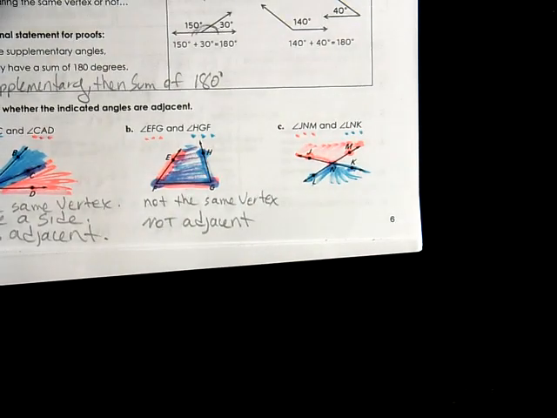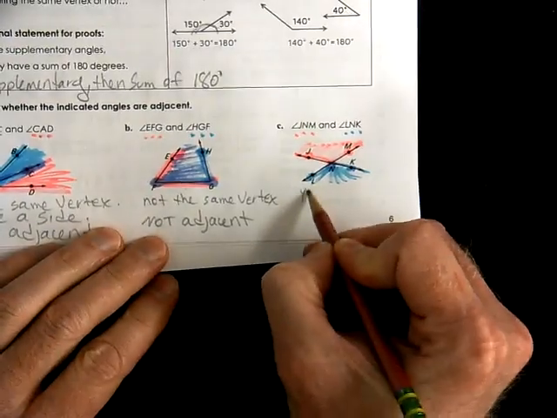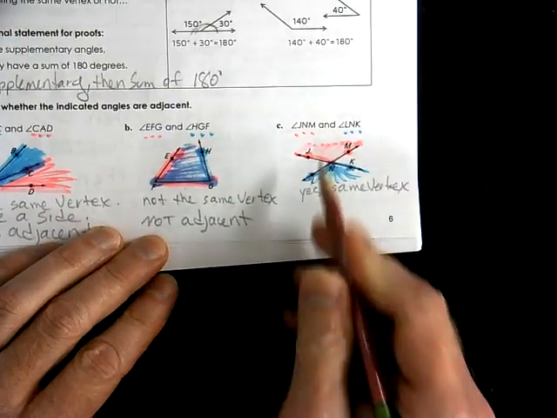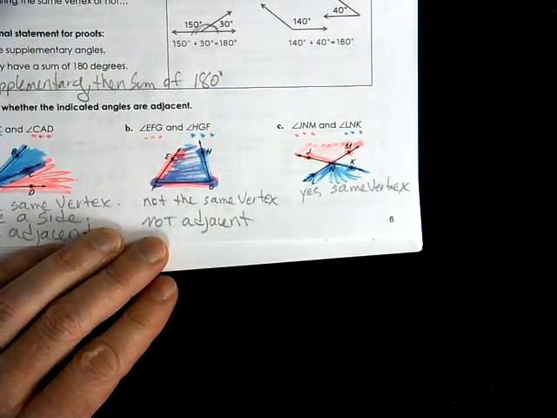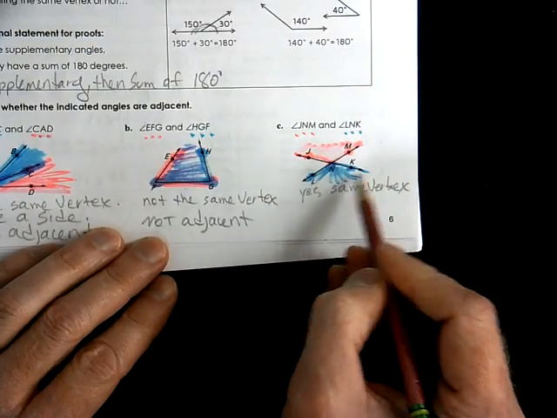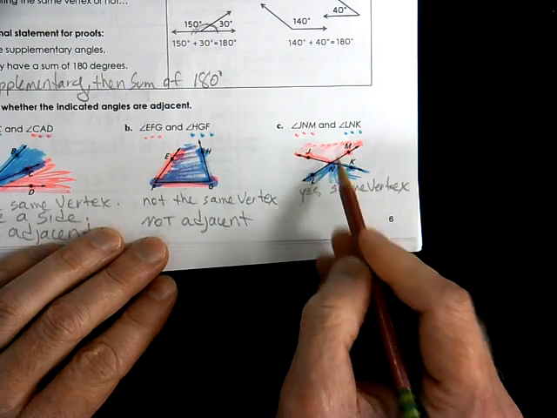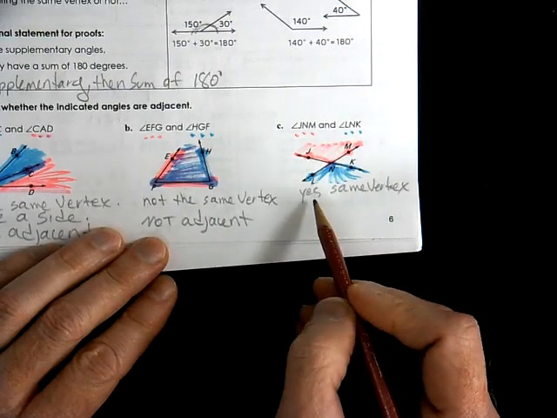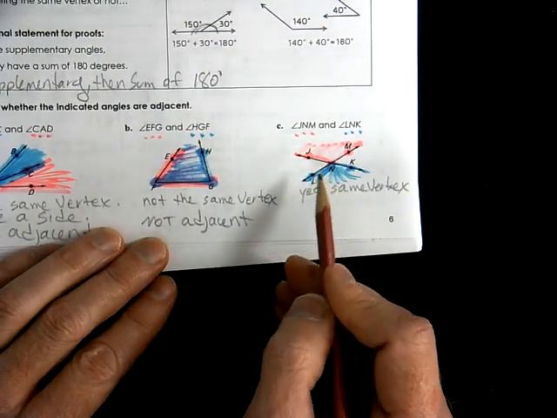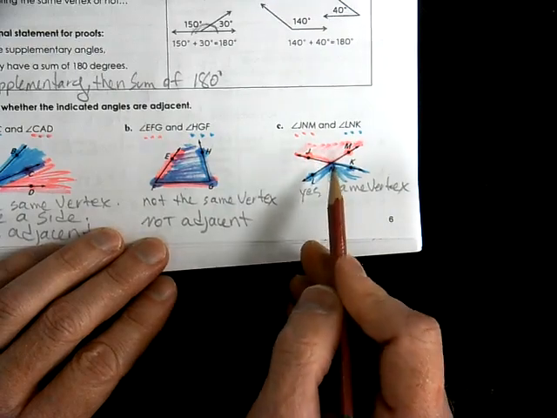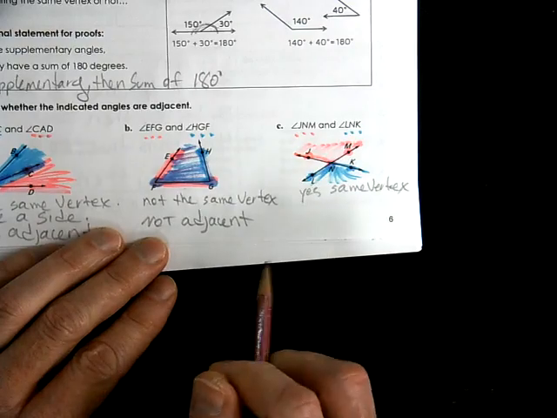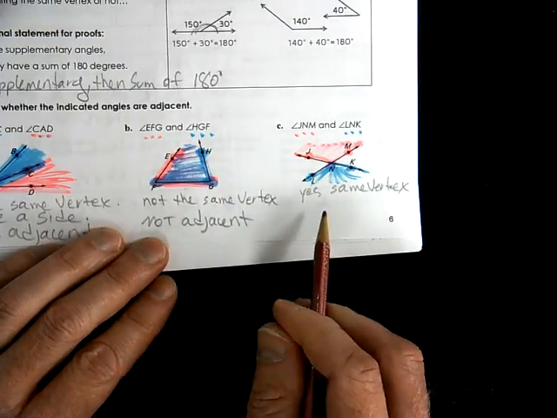Do they have the same vertex? Sure they do. Yes, same vertex. They don't seem to be overlapping, right? This one opens up that direction. This one opens this direction. They don't share the same pasture at all. Do they share a side? They don't share a fence line. The blue is not actually next to the pink except right at the vertex. Yes, they have the same vertex, but they need to share a side. They are not considered adjacent.